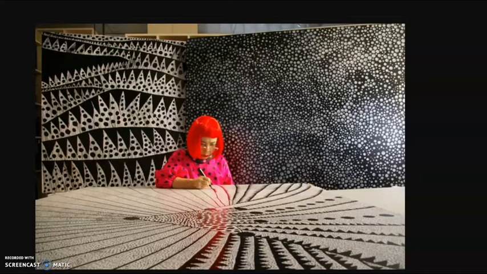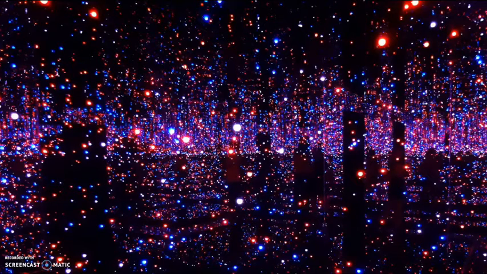Yayoi Kusama is a famous artist who is known for creating installations. One of her famous installations is called Mirrored Infinity Room. This is a picture of the space. It is full of lights and mirrors. It is meant to be watched at a certain time and make you feel a certain way about that space. It helps create an environment.